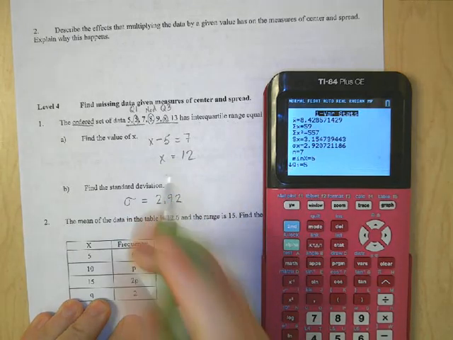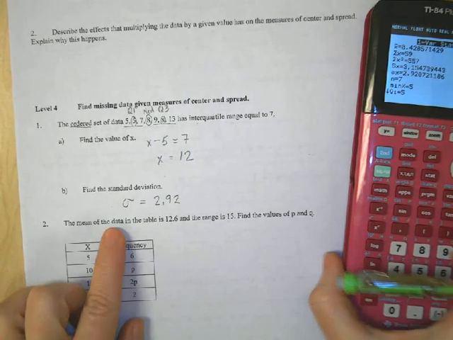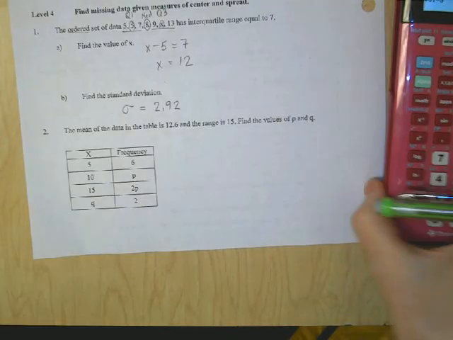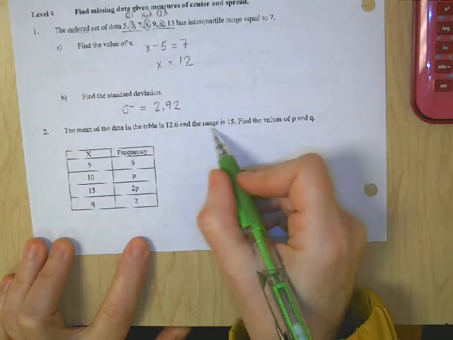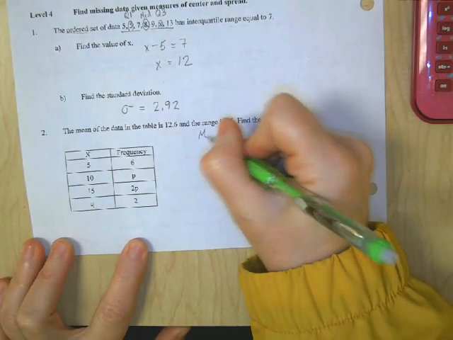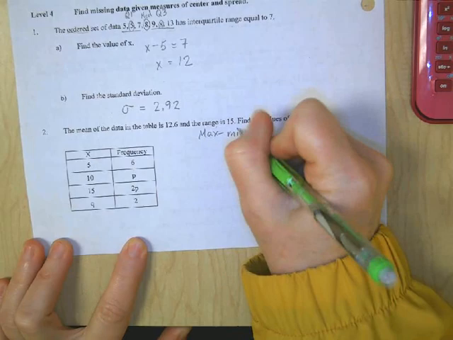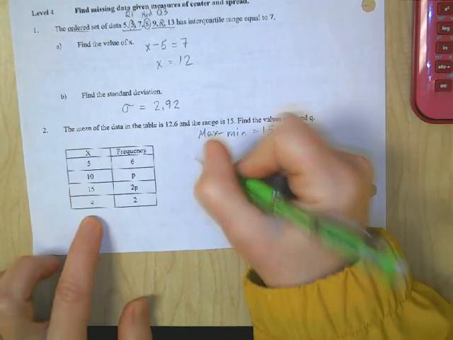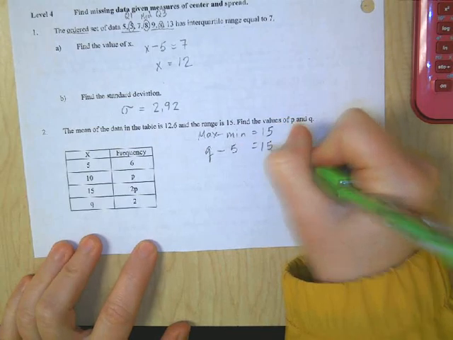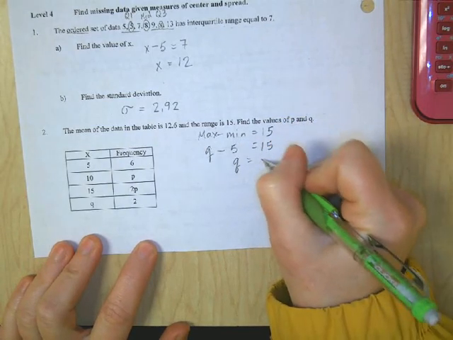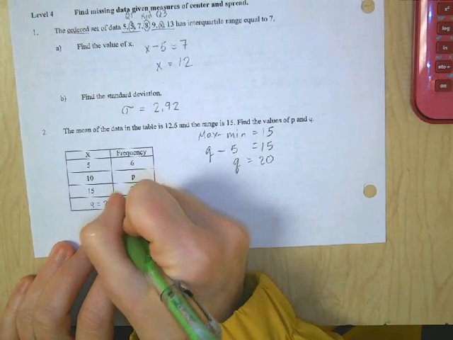All right, another question. The mean of the data in the table is 12.6, and the range is 15. Find the values of P and Q. Okay, range is really simple. That's just max minus min has to equal 15. My maximum is Q. My minimum is 5. That has to equal 15. So solve that, I get Q is equal to 20. Okay, so Q is 20.